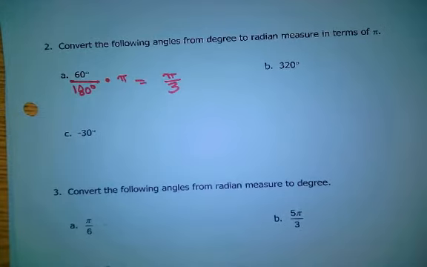Try B and C on your own. Oh my god, I've been doing the wrong one. You've been doing number 1? Yeah, I was looking at 100. We're not doing that.